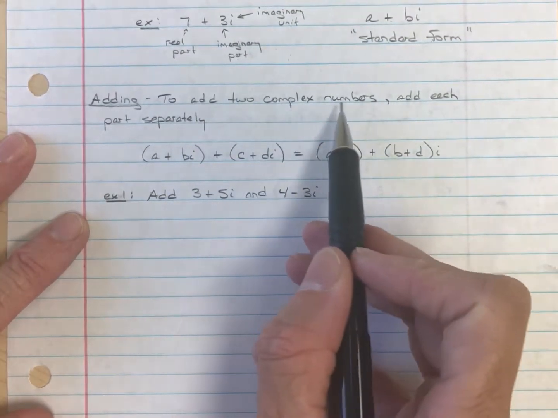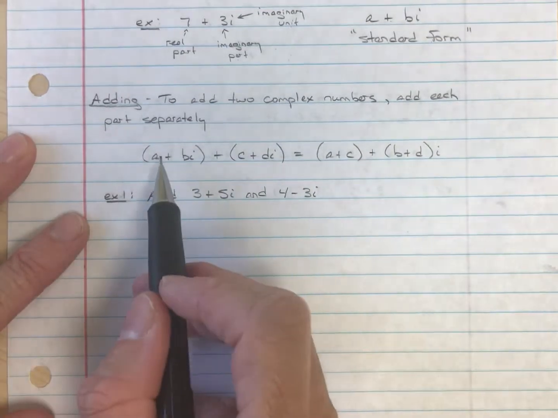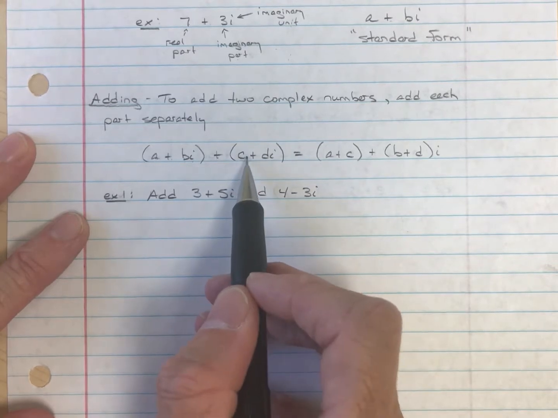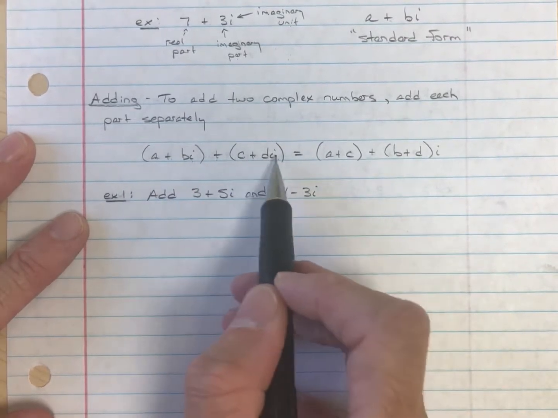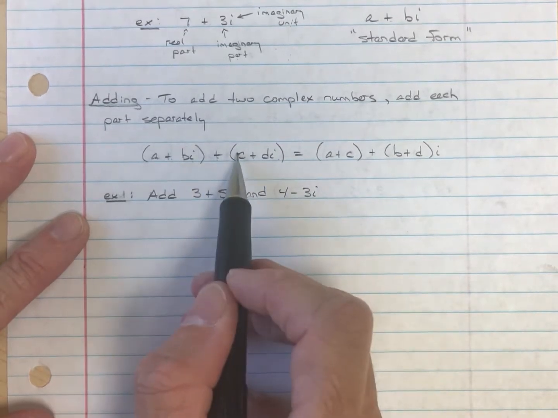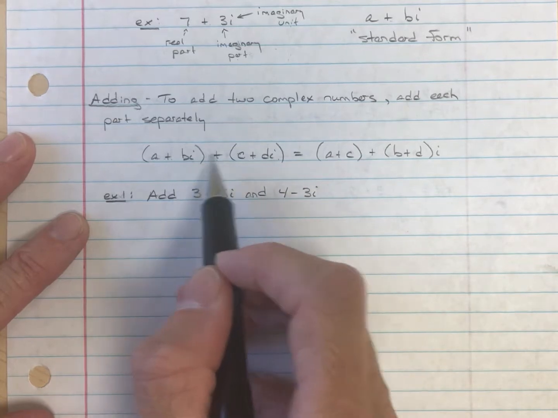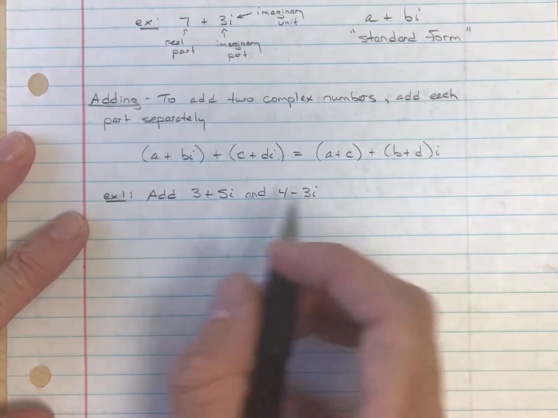To add two complex numbers, we add each part separately. So a plus bi plus c plus di, one complex number plus a second complex number. We add the real parts, we add the imaginary parts, and then we attach on the imaginary unit.